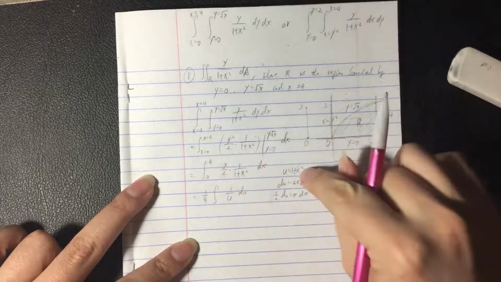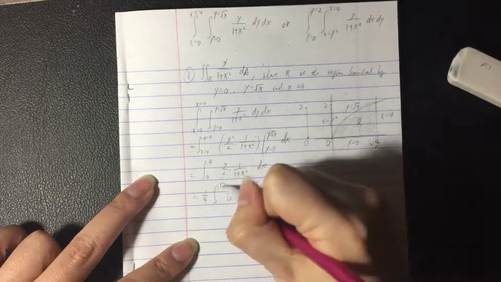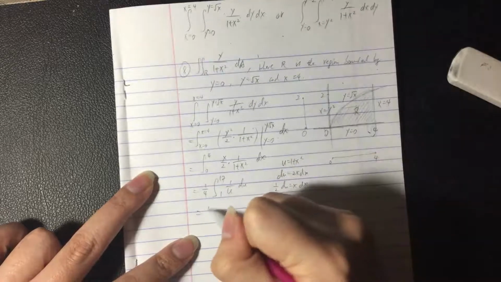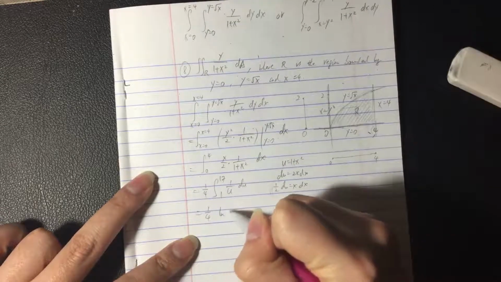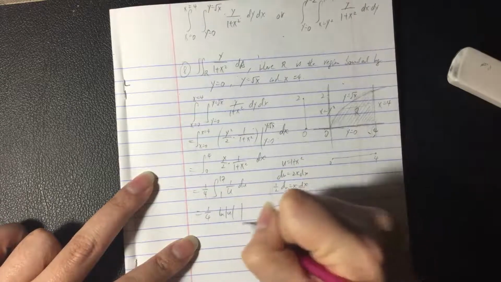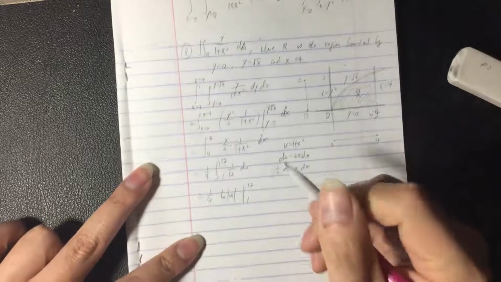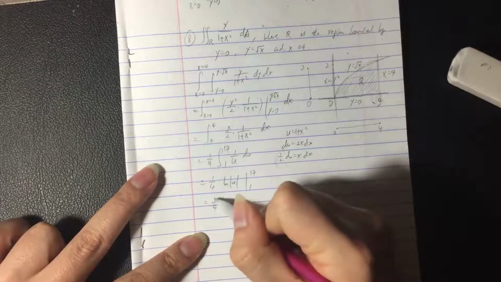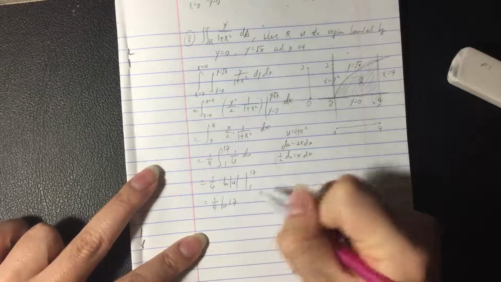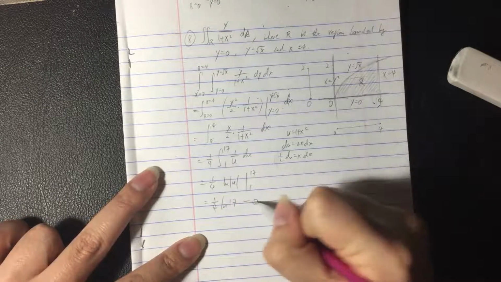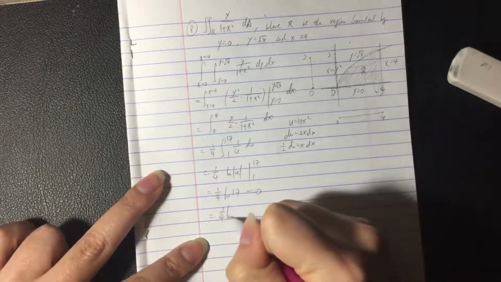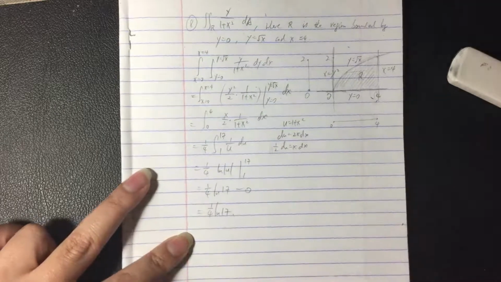If I substitute 4 here, I get 17. If I substitute 0, I get 1. Take the antiderivative: I have ln of u, evaluated from 1 to 17. So I have 1 over 4 times ln of 17. If I plug in 1, I get 0, since ln of 1 is 0. So the final answer is 1 over 4 ln of 17.